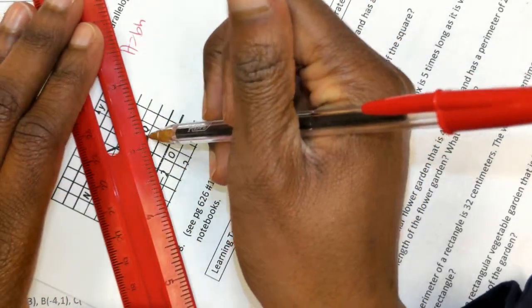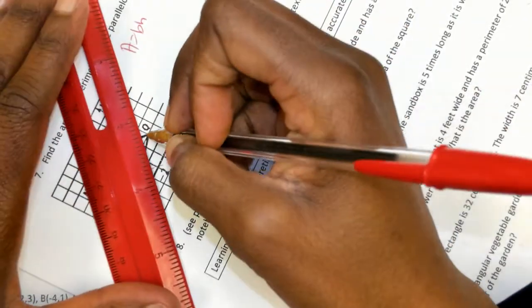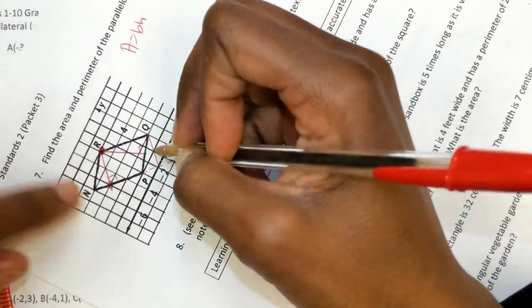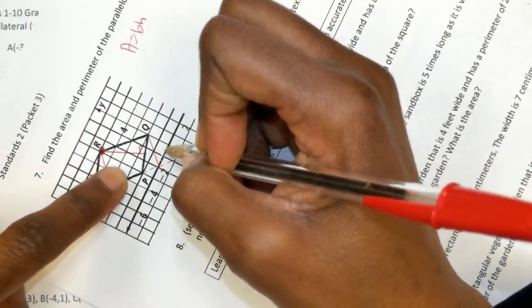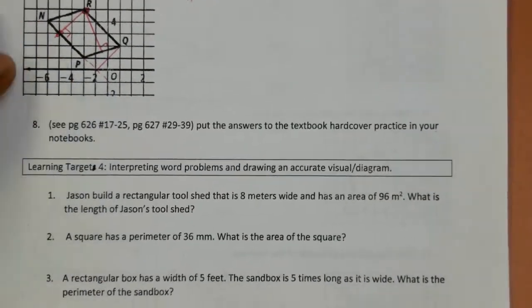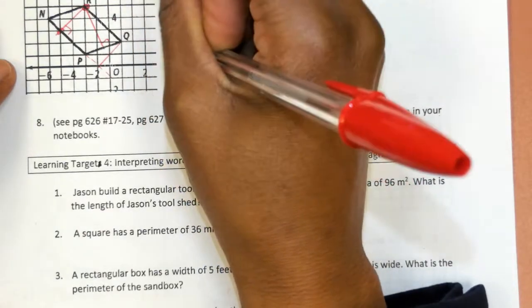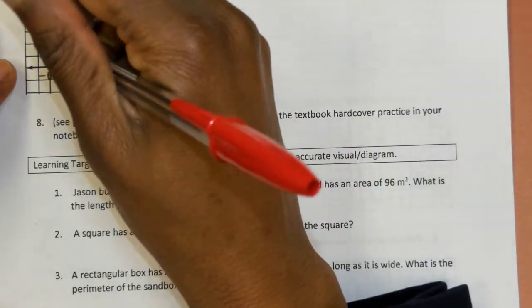If I had done it from Q, I would have to do a little bit of an extension of my line, but it would be the same length as this because they both go over 2 and up 2. So they're going to actually be the same length. So my base is NP because that's what I drew my height to. And my height was R to A, and I'll call this A.